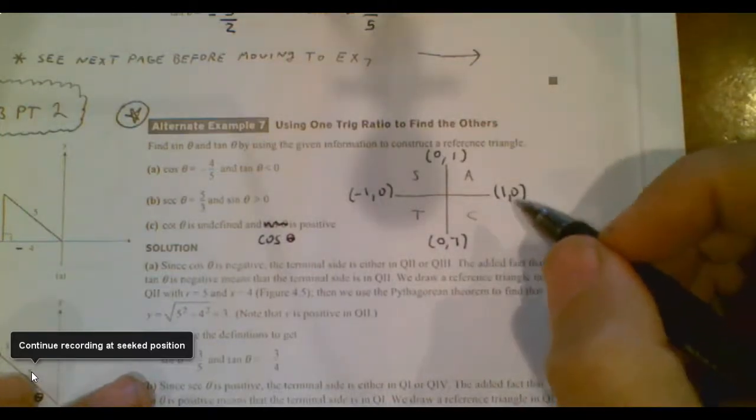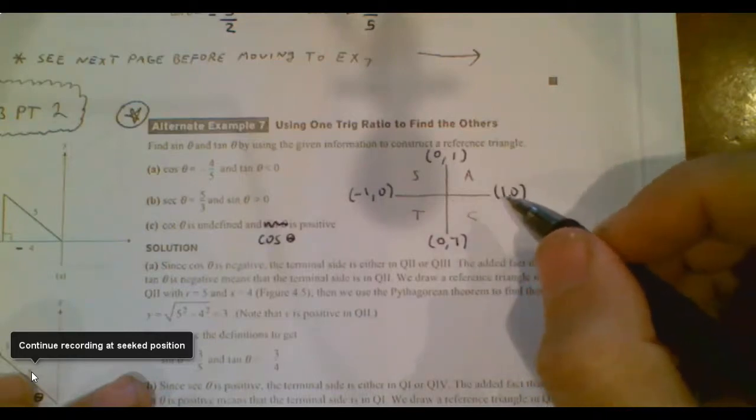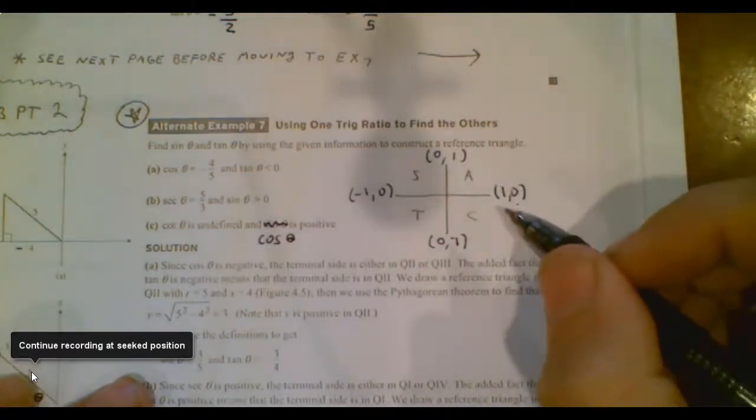So my sine is my y-coordinate, so my sine would be 0. My cosine would be 1. I know that tangent is sine over cosine, 0 over 1, which would be 0. So I can get all those other relationships.